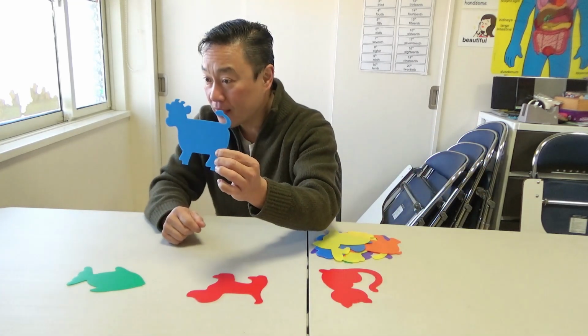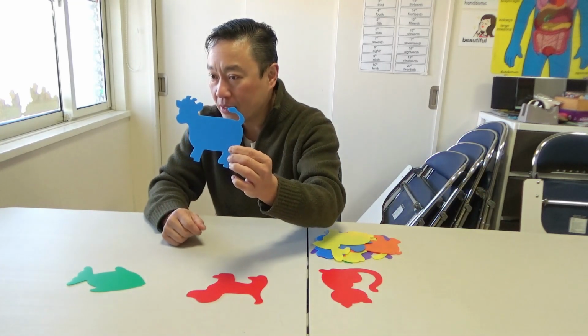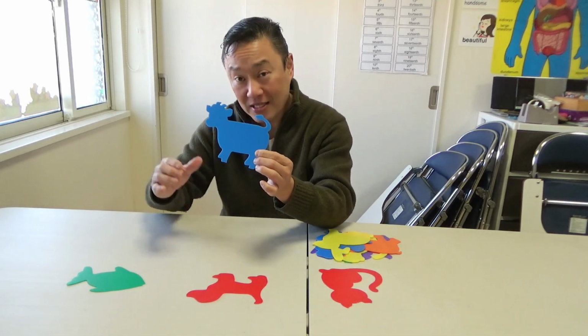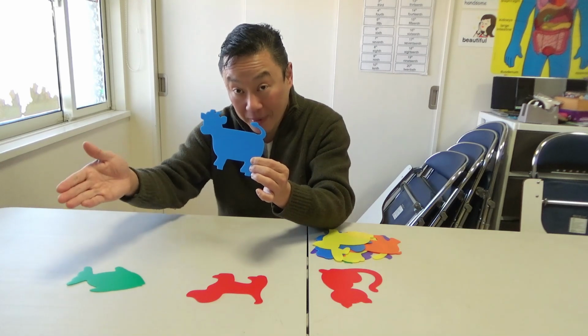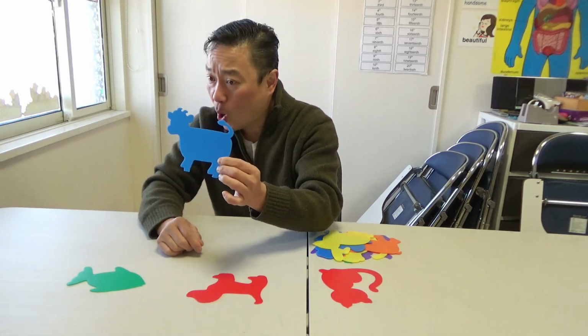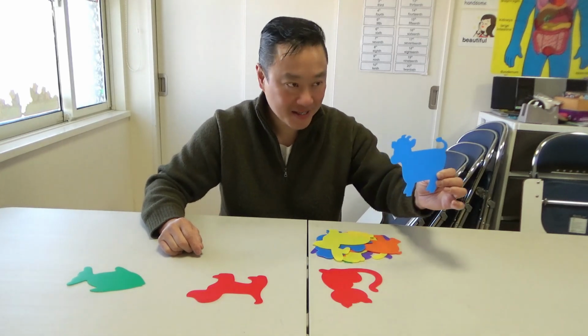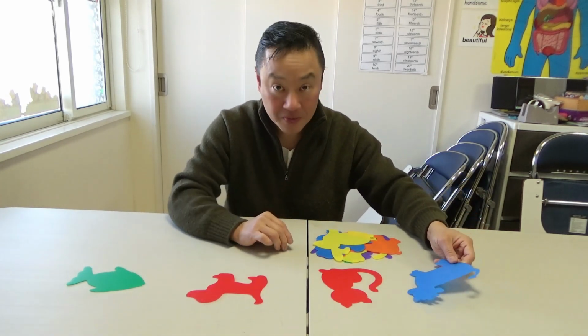Guess who? Oh no, okay. This kid says, mo. Okay, that's what a cow says in Japanese. It's a cow. It's a cow. Okay, we'll get to the sounds after.